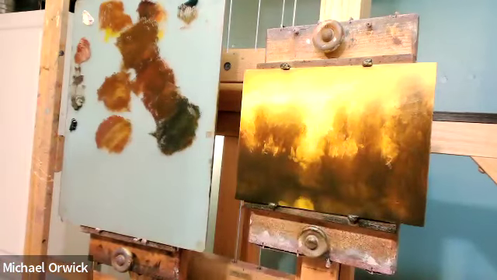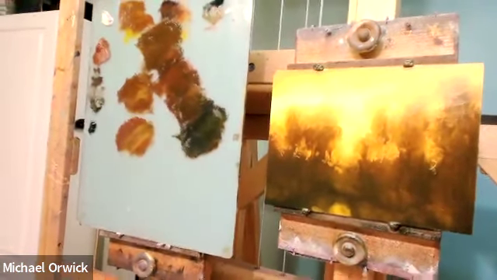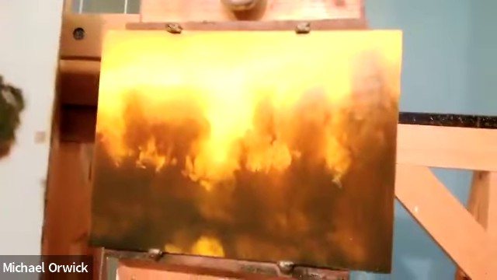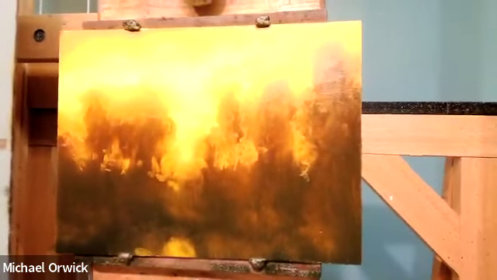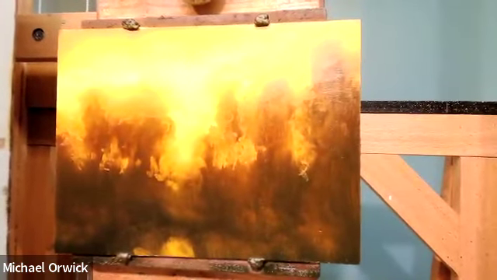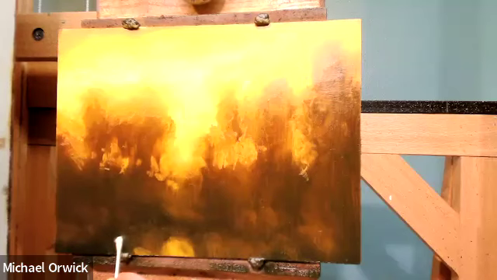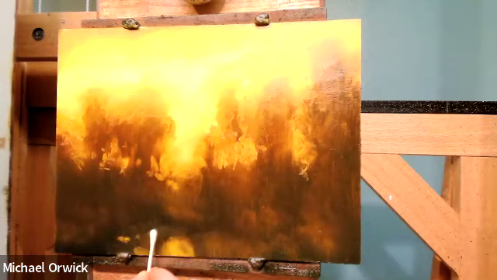So here, let's zoom in for a second. I'm going to move the camera, so hopefully I don't make you motion sick. You can see how loose it is still, right? So now with my Q-tip, I can begin to carve out maybe a little finer shapes. Let's say we want this creek to come over here. So I'm looking at where the light comes through.